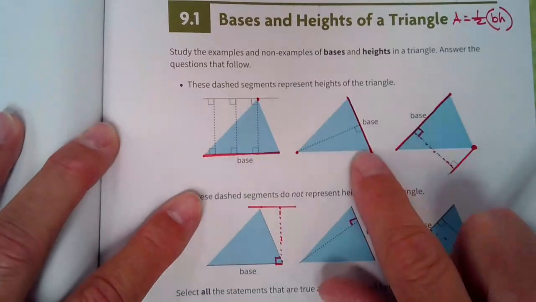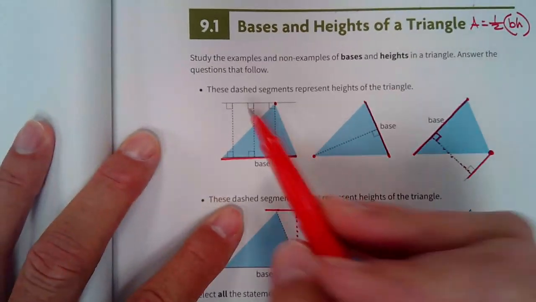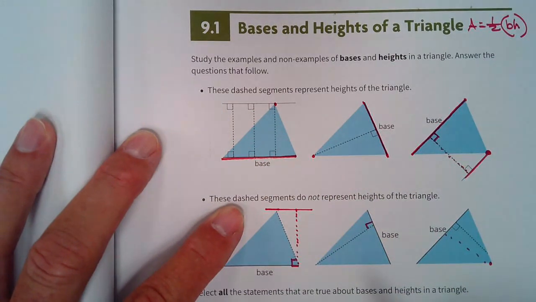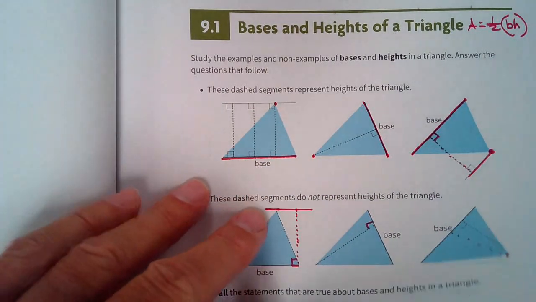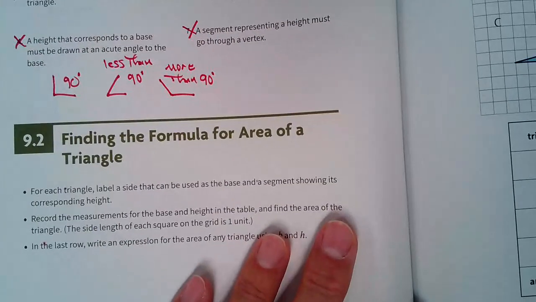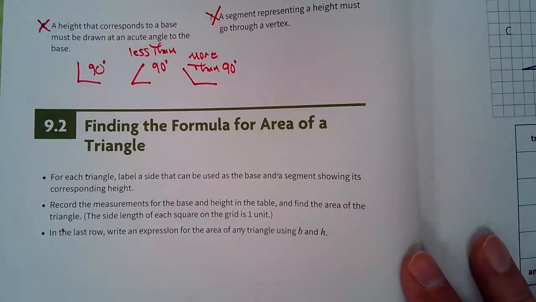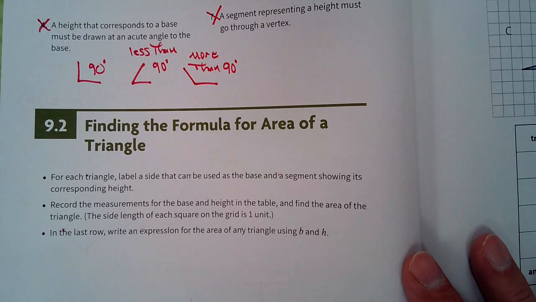So no, think about it. Now in this case, does it go through the vertex? Yes. But how about these two? Do they go through the vertex? Nope. Okay. So back to number 7. Cross that one out. All right. There's only 2 that are true. Technically 1 and 5.